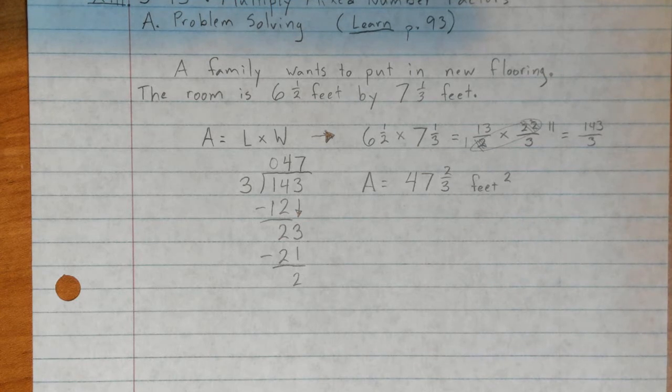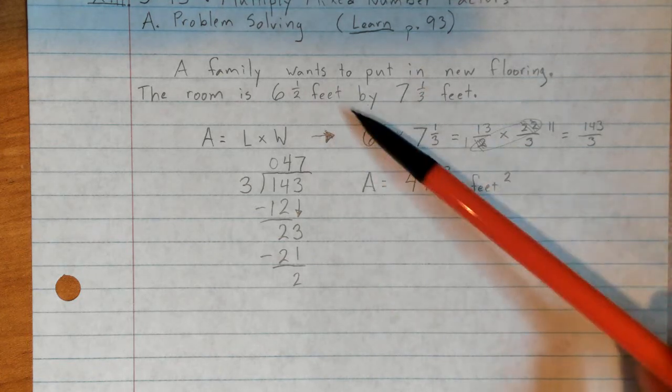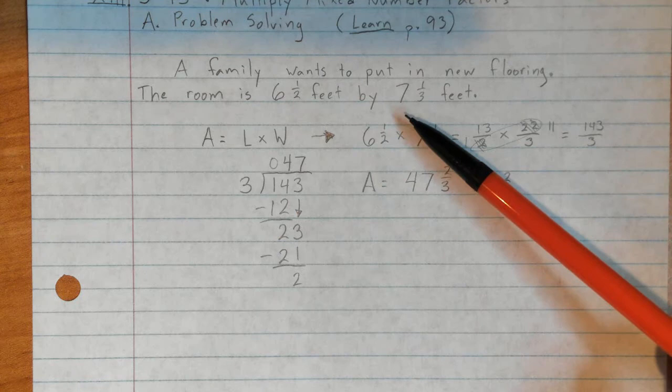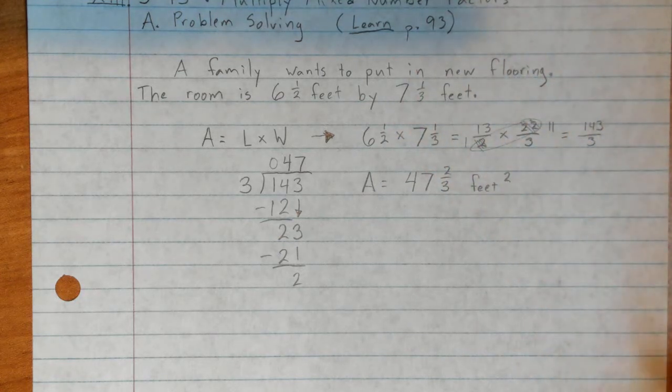Now again, I did this before even really finishing the problem. This is not what they're asking for at the end, but if they're going to tell me that the room is this by this, and I'm putting in flooring, I'm covering it, I'm thinking area. I need to find the area. So let's go ahead and continue with the problem.